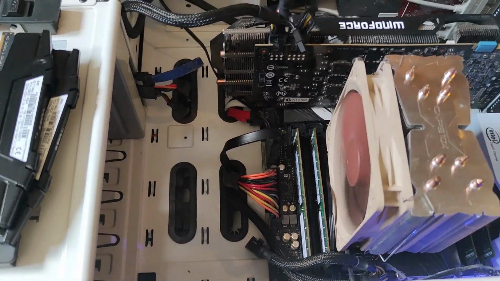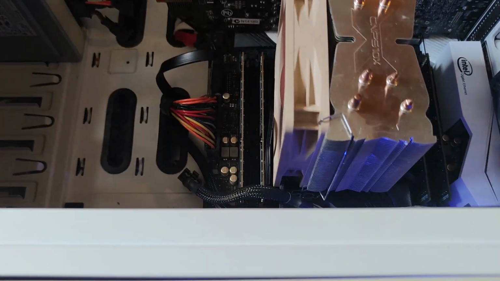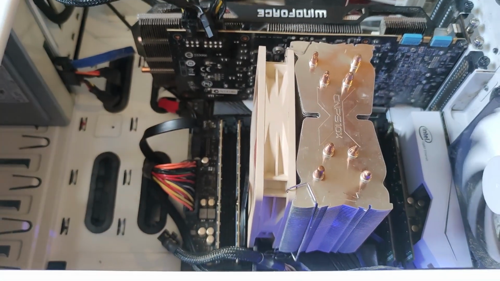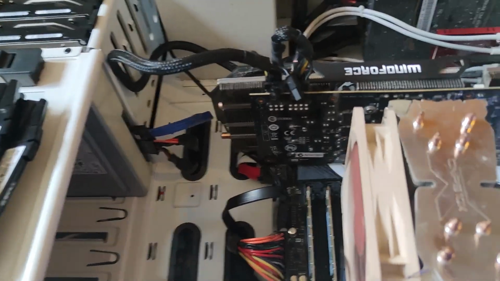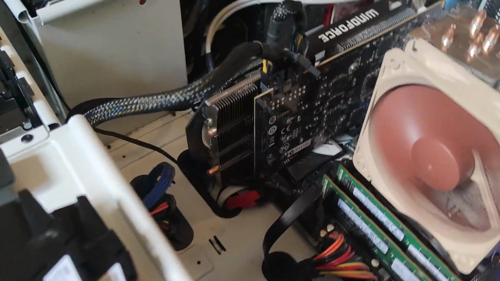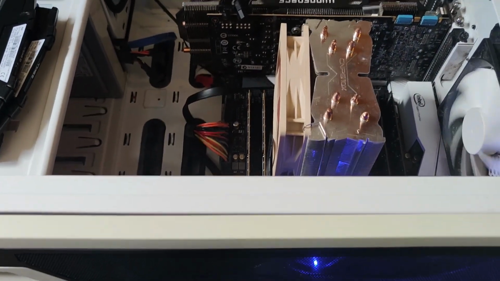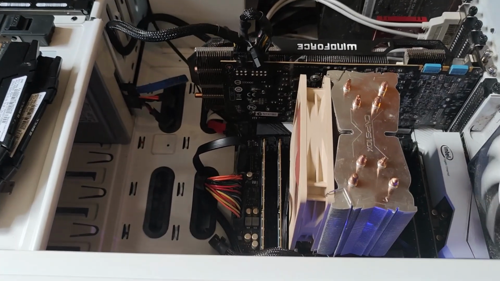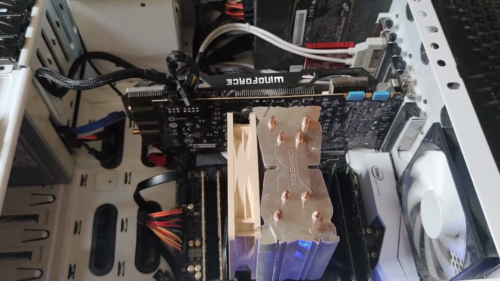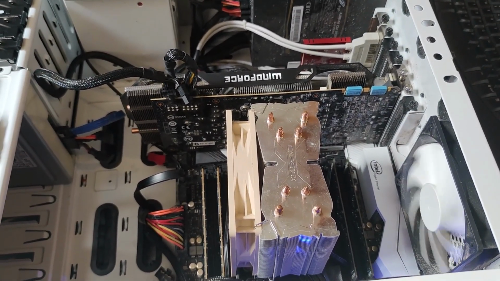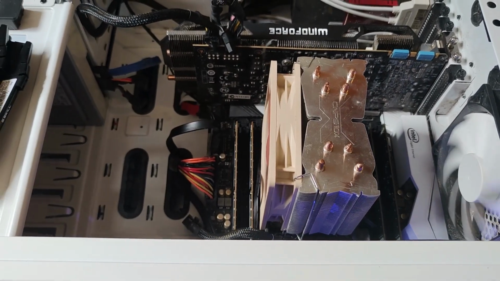I actually have a bigger one, 140, 120, I don't know, but I'm going to swap that out at some point because I think this is the only case that might fit it, back when I had my original i7 4770K in there.